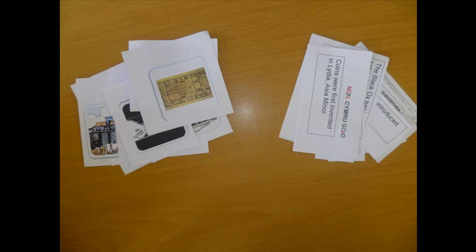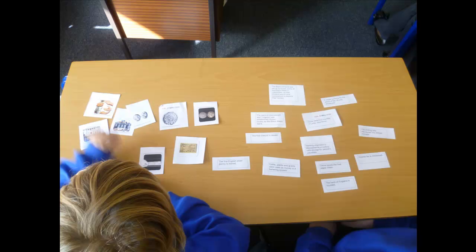To start the lesson, you could leave the interactive activity closed and instead print out enough of the images and statements to give a set each to groups in the class. Cut them up and shuffle them before you give them to the pupils, and keep a copy of the printed sheets for yourself so you can keep track of the correct answers.